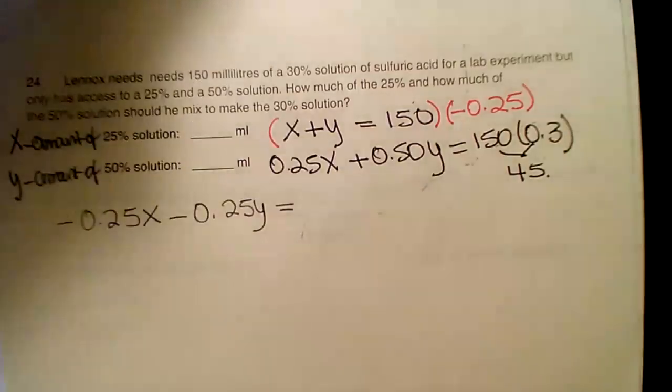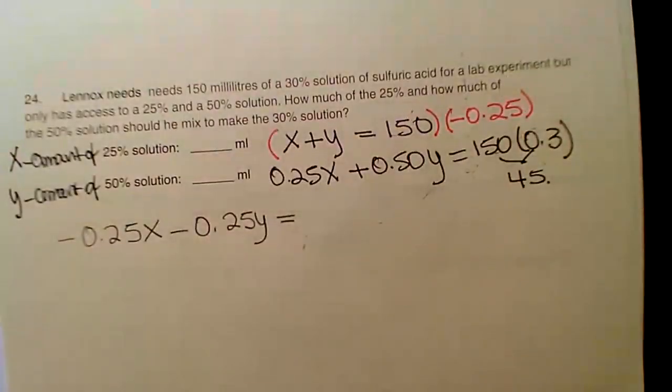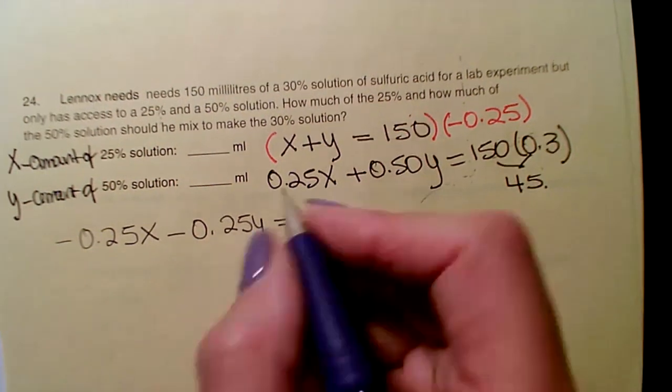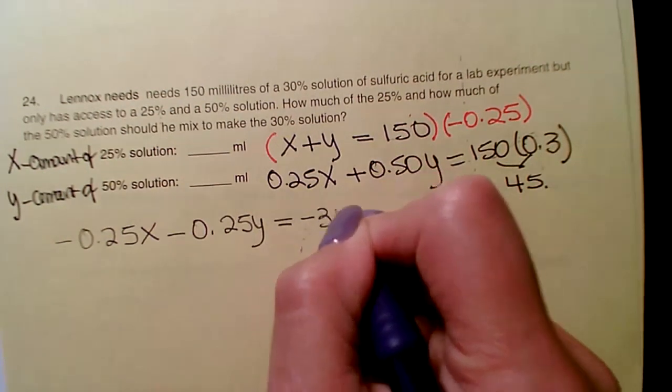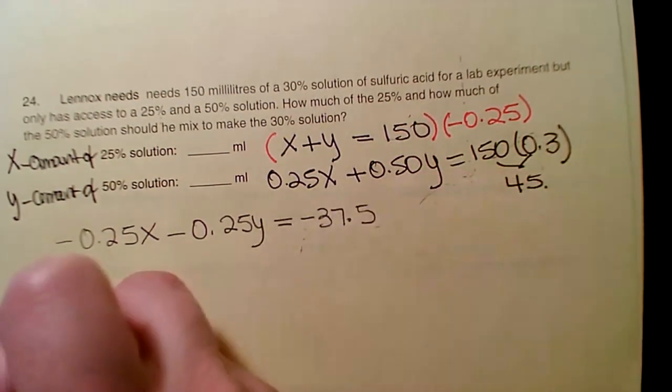And when I multiply 150 times negative 0.25, I get negative 37.5.